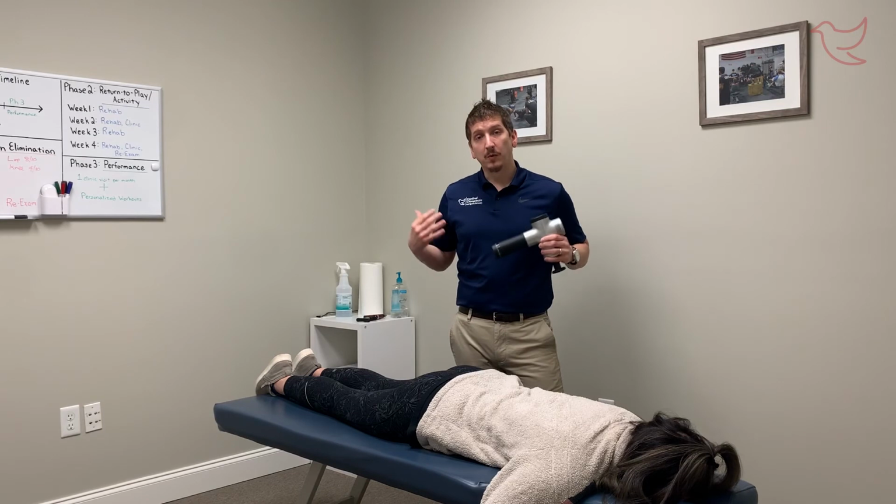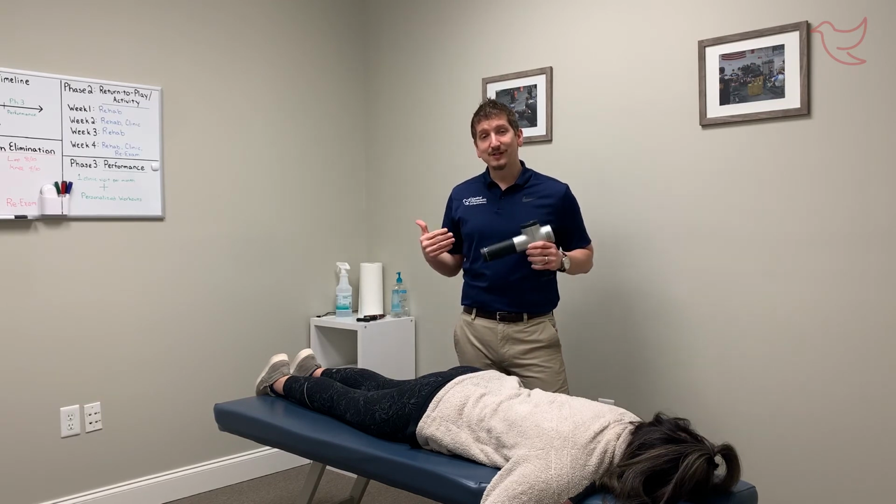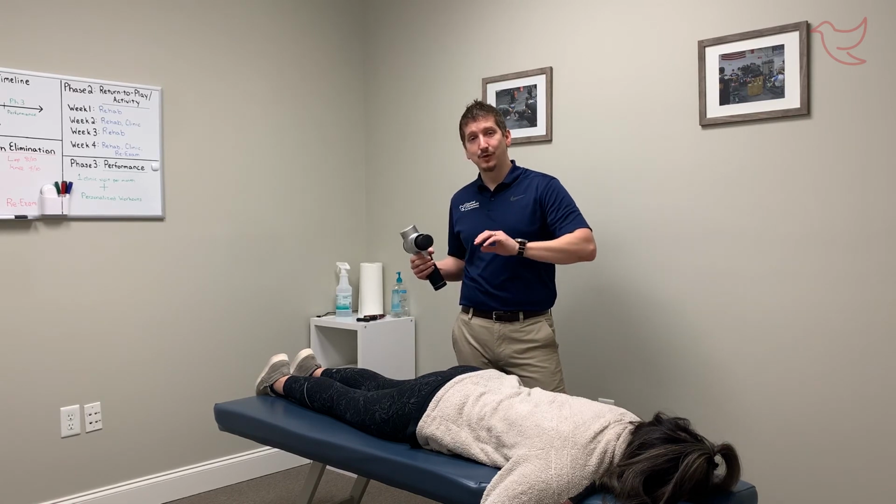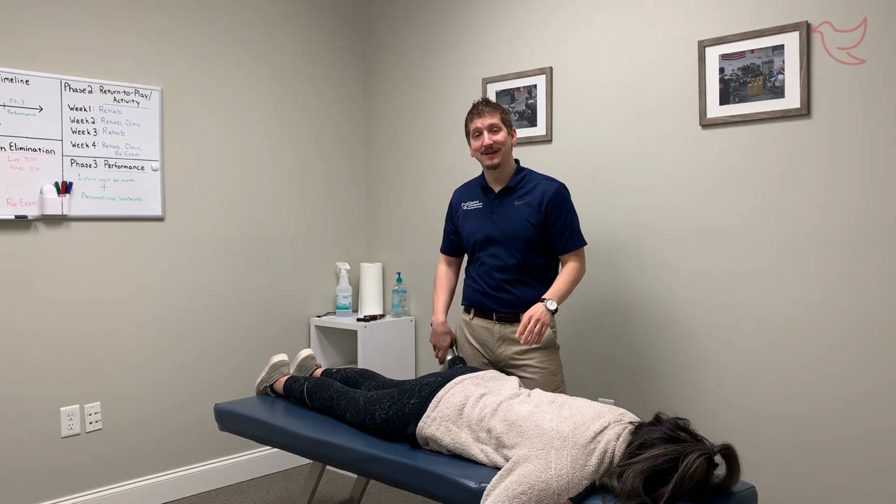Okay, so again, what we're really aiming to do is increase mobility through the thoracic spine and the hips to help with our low back pain and our shoulder pain that we see most often with our golfers.